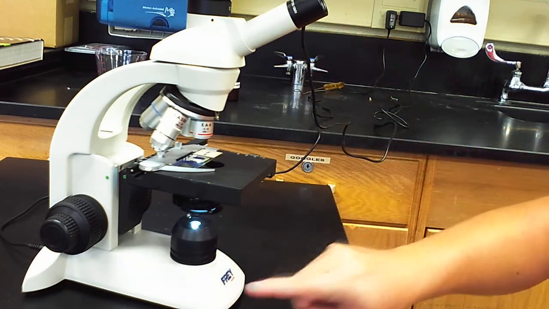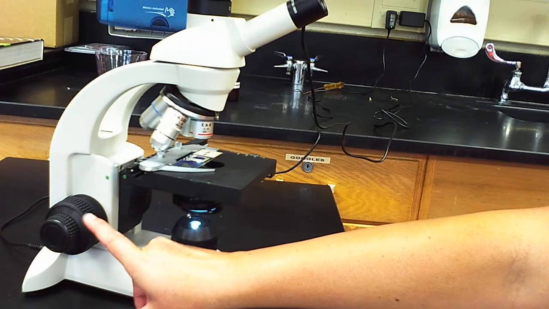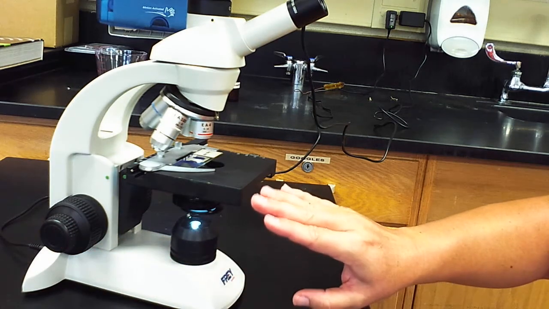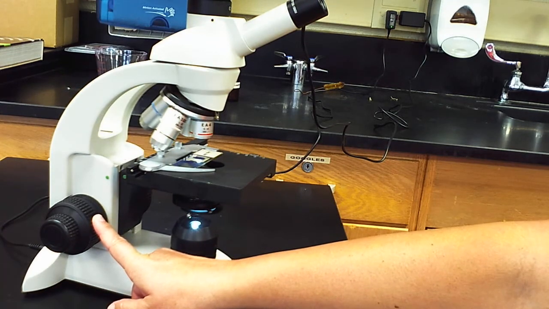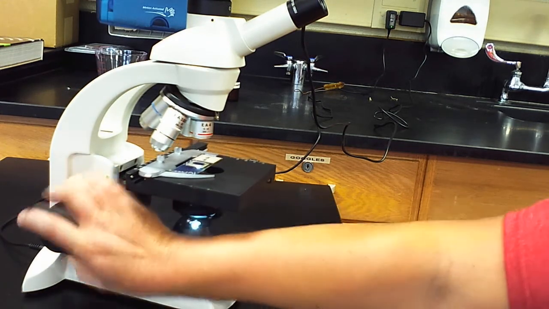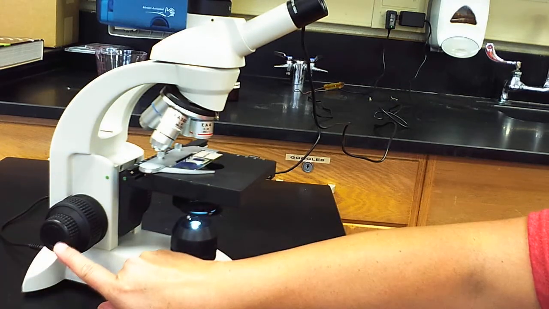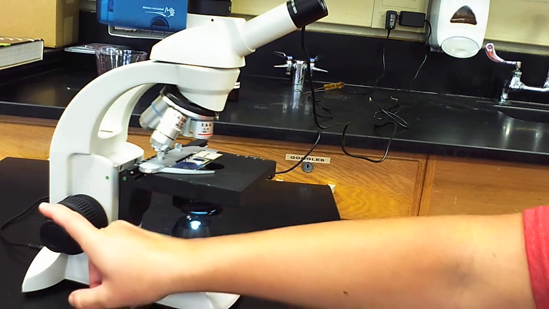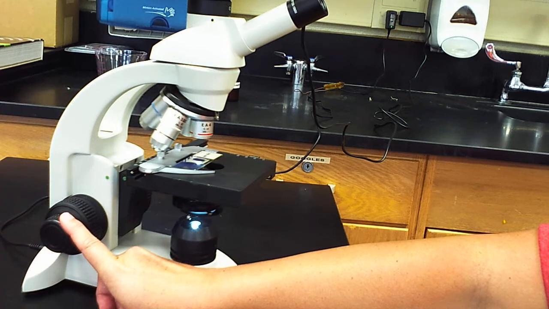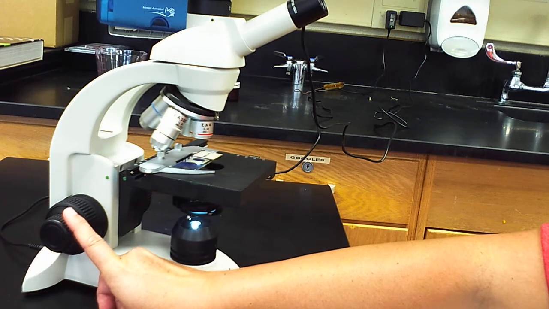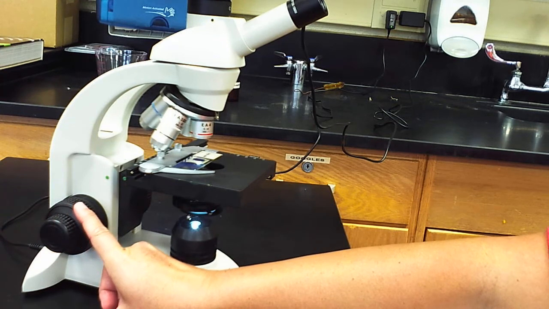A couple more pieces. Over here on the back, you'll notice there are 2 big knobs. We use these knobs to help bring our particular image into view. The bigger of the 2 knobs is called the coarse adjustment knob, and as you notice, it is responsible for moving the stage up and down. The smaller knob, when you rotate that, you'll notice nothing really changes. We can't see it moving, but this is actually bringing things into really fine focus, and so that's called the fine adjustment knob. So fine adjustment knob, coarse adjustment knob.